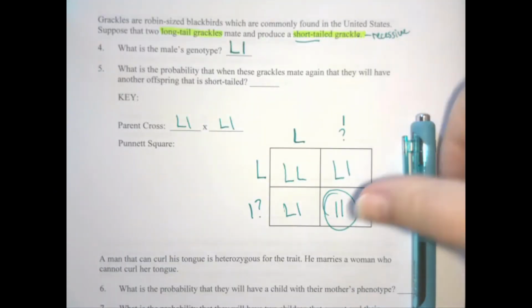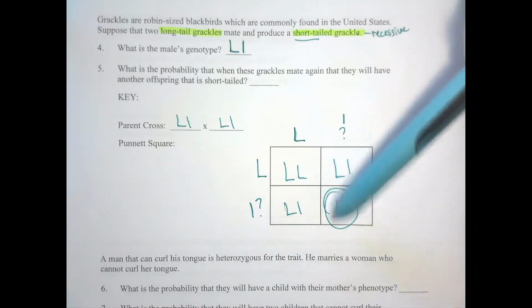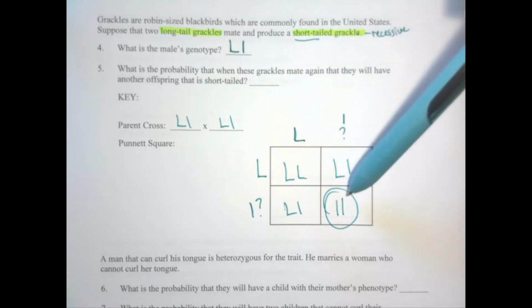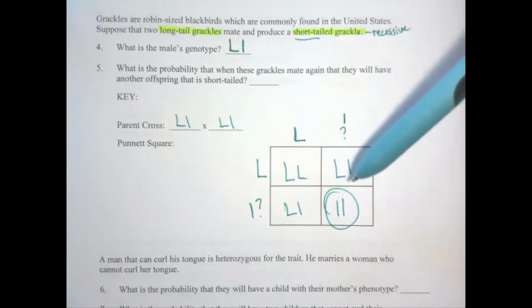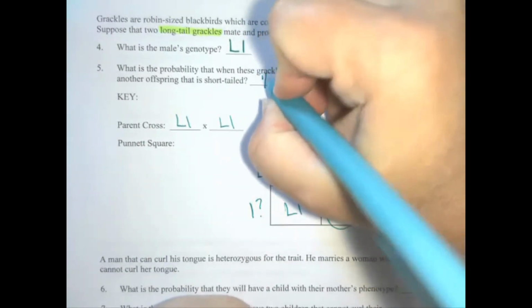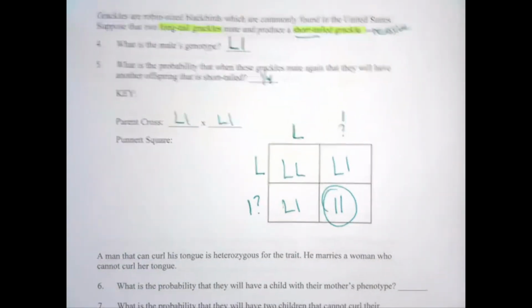So what is the probability that if these mated again, they would end up having short-tailed offspring? Guys, the whole thing has to do with every Punnett square having that same probability. So it's a 1 out of 4 chance that they would have another offspring that had short-tailed feathers. Okay. All right, so we're going to move up.